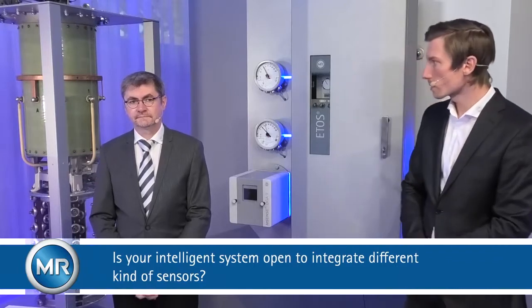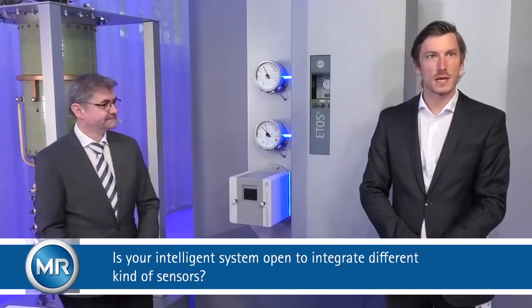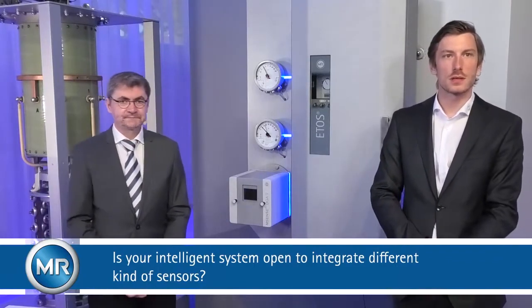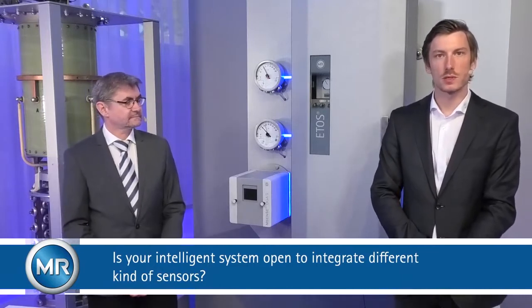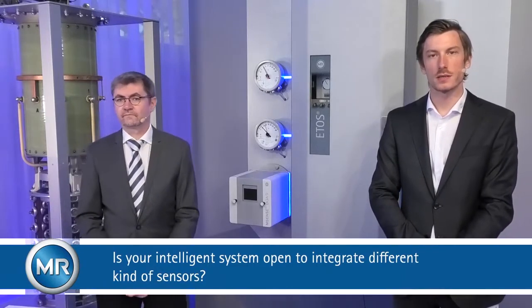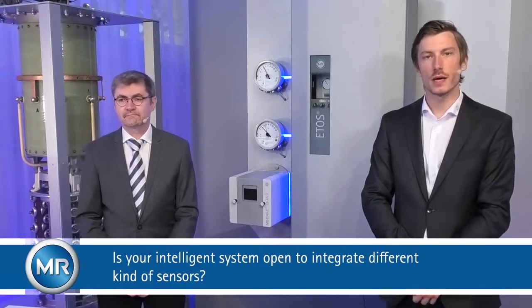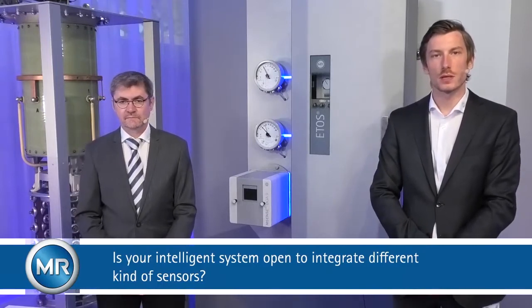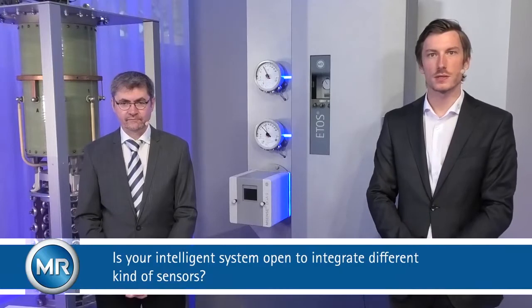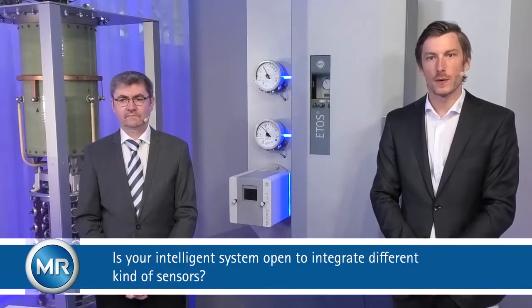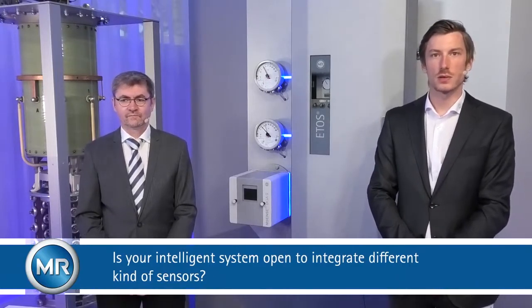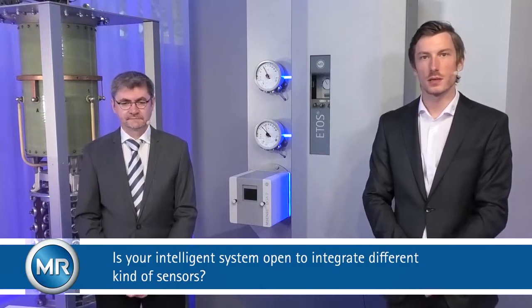I would answer this question. Yeah, so of course, this was one of the major tasks for us in the development: to make it open for every kind of sensor that is out there. Of course, there are many, many sensors from many, many vendors in the world.